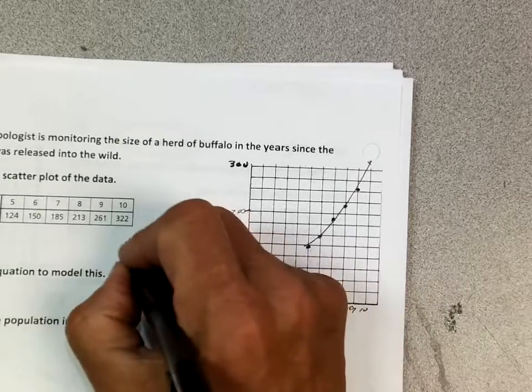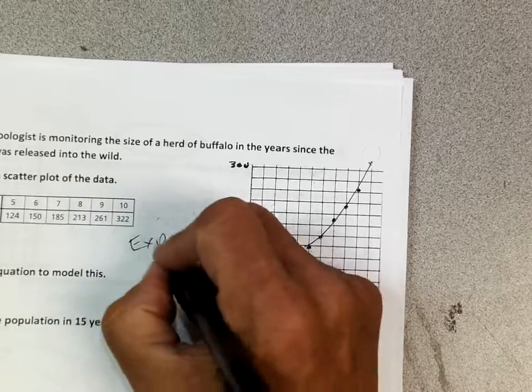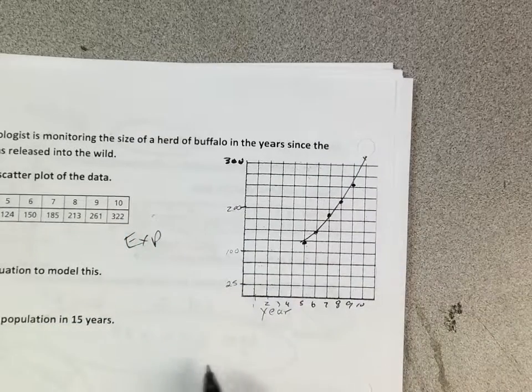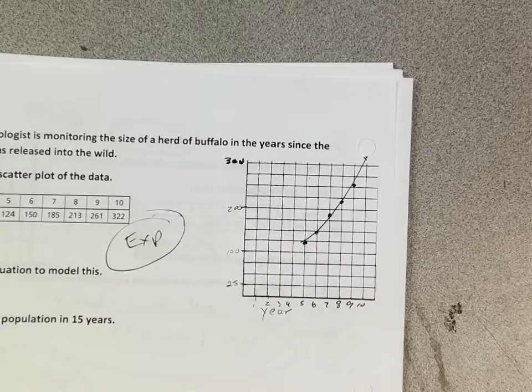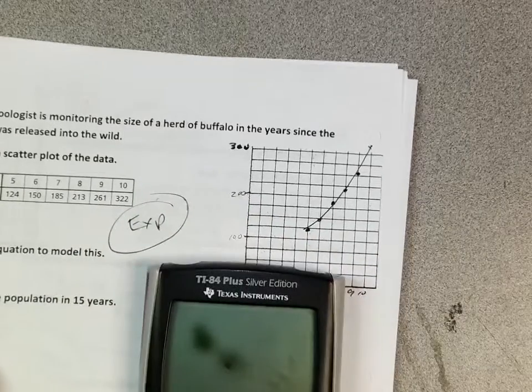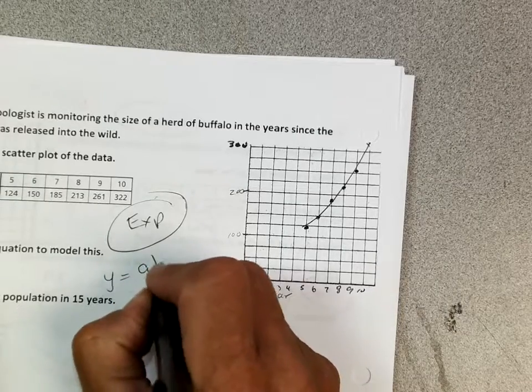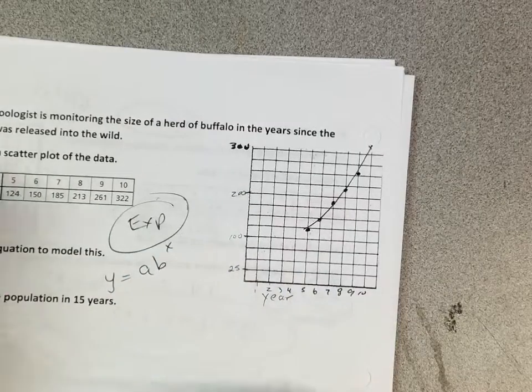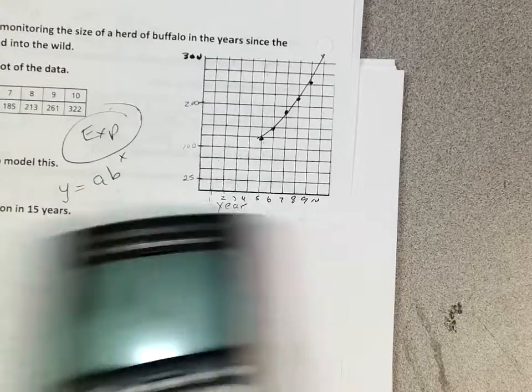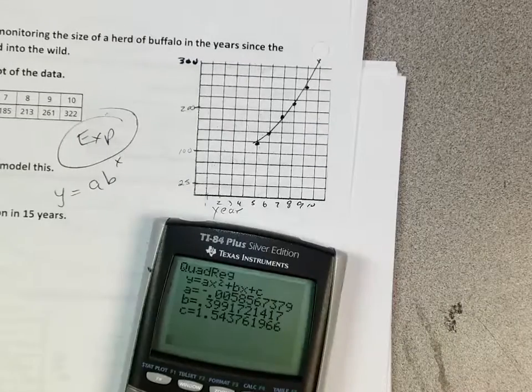Exponential. Okay, let's try the exponential. They think it's going to grow exponentially. Alright, let's try exponential one, okay? So, exponential is some y equals ab to the x power, okay? Alright, let's check it out. So try it. And clear.